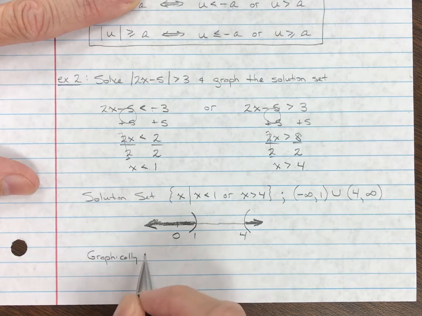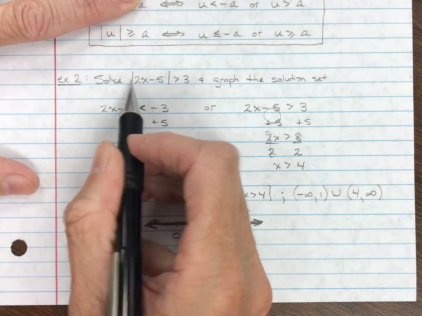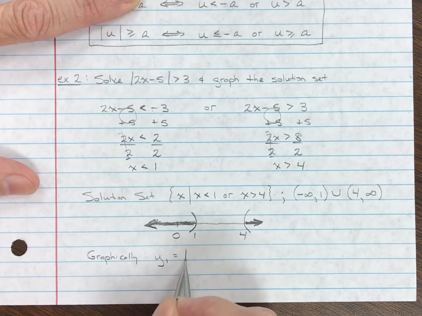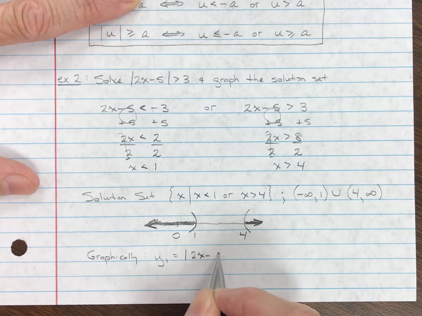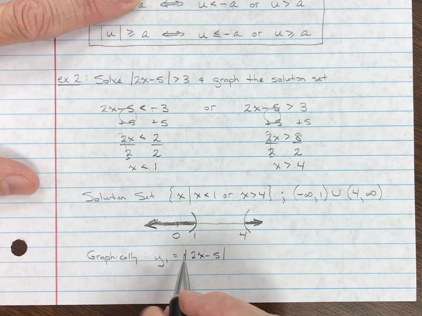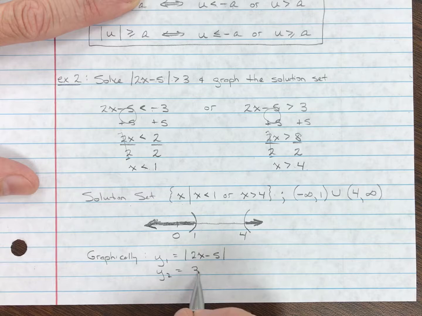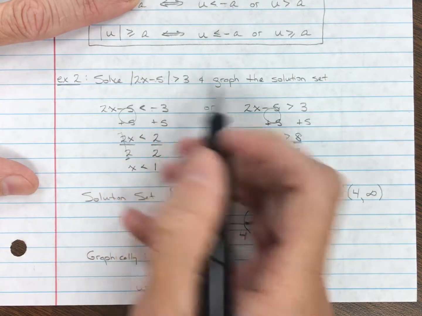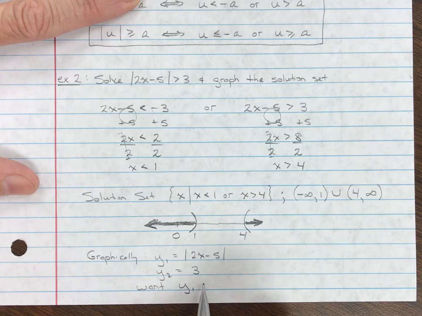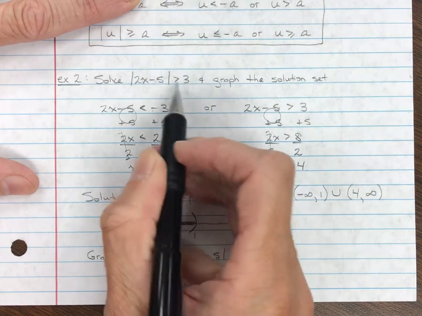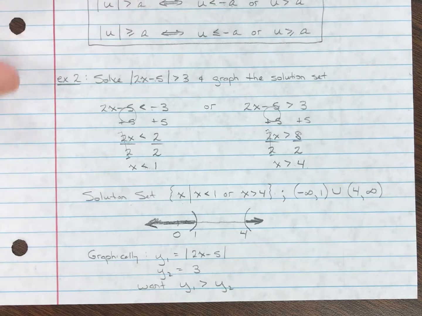Graphically. I'm going to have y1 equal to the absolute value of 2x minus 5. I know that graphs as a v. I'm going to have y2 equal to the right side, which is just the 3. And I want the area, all those points, I want the interval of when y1 is greater than y2. So I want y1 greater than y2, as you see right here. Okay, so let's take a look.